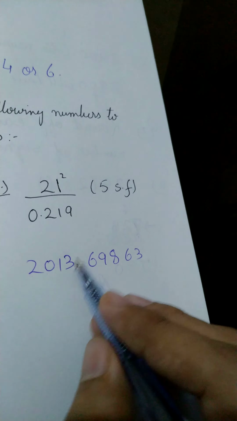I have to round it off as well. If I round this number off, this is my fifth significant figure. To round this off, I have to look at the number on the right. If this number is greater than 5, and this is 9, it is surely greater than 5, so this number would be converted into a 0 and the previous number will be added 1.